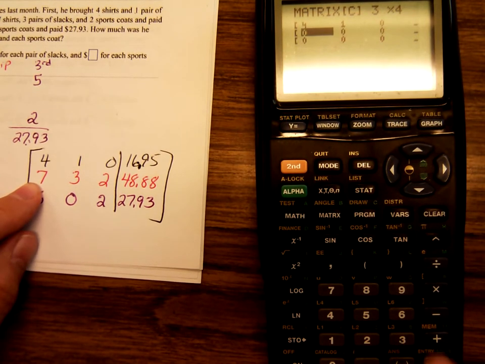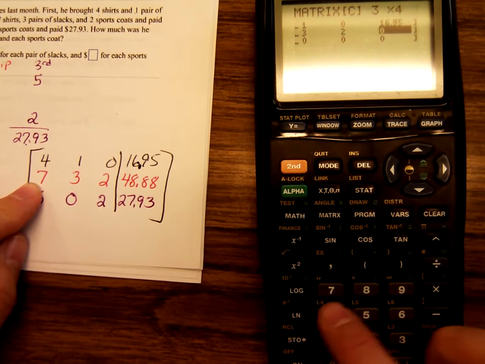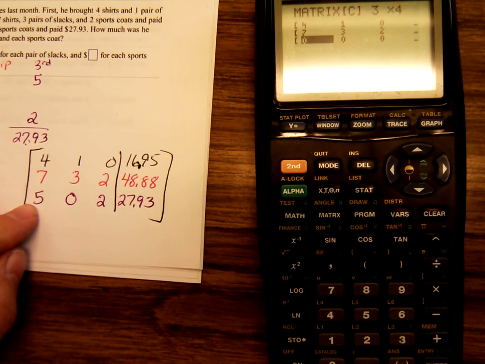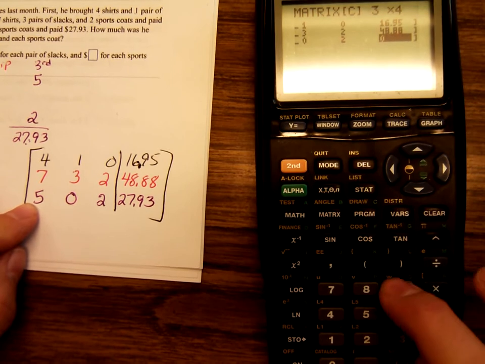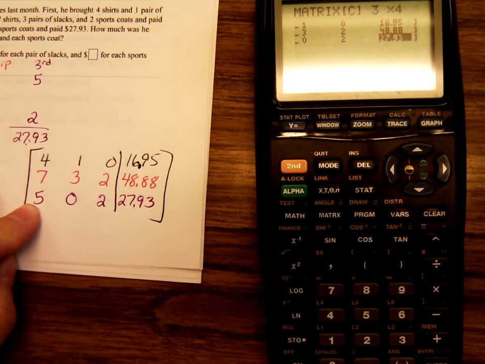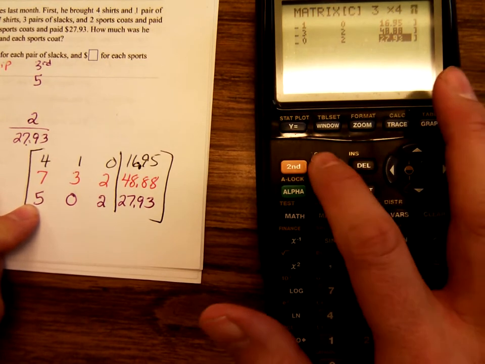Then 7, 3, 2, 48.88. 5, 0, 2, 27.93. And once you've entered all those numbers, you quit entering. So you're no longer editing.